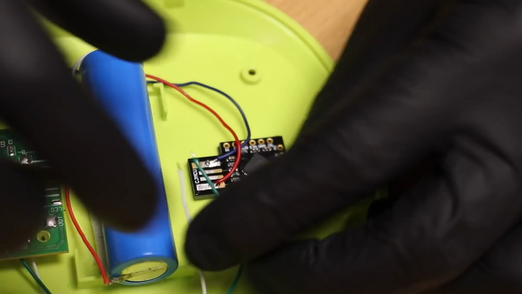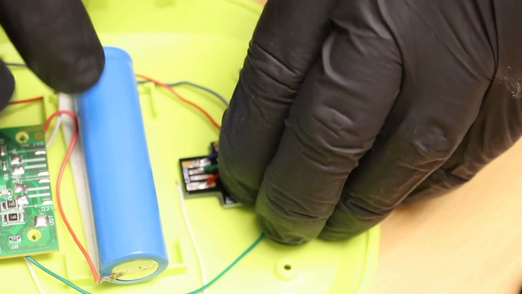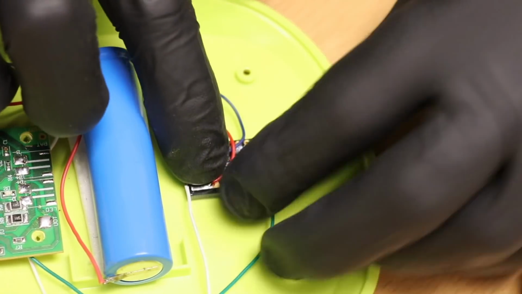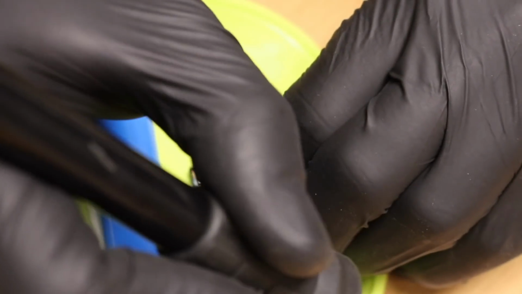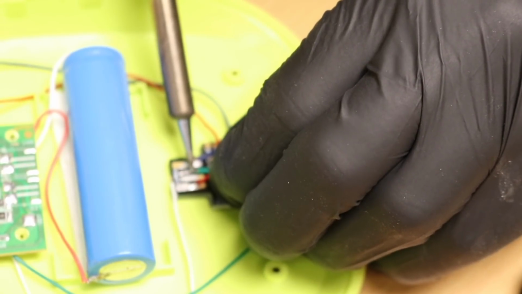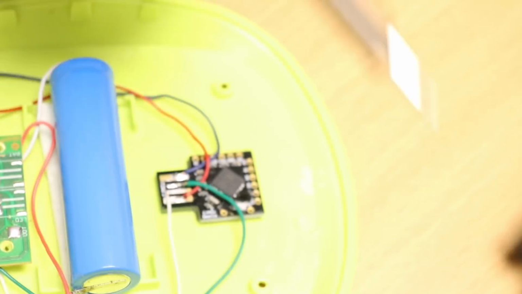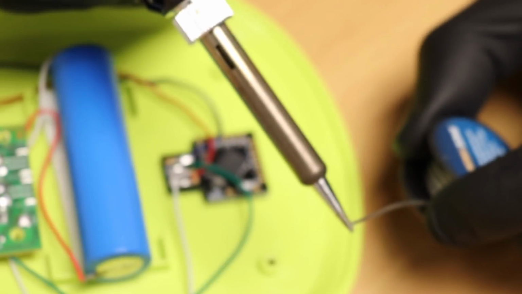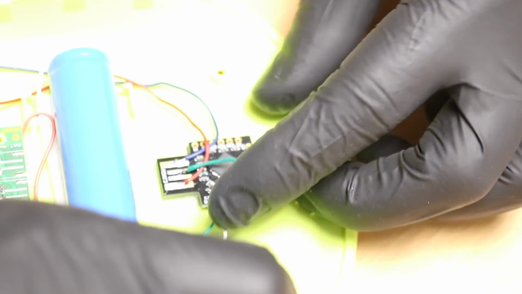So the green wire will go beside the blue wire. Again, you're getting all this from the diagram. From the diagram that is right beside me. Yes. There we go, looks good. We'll do the same with the white wire. Just need to position it a little bit better.